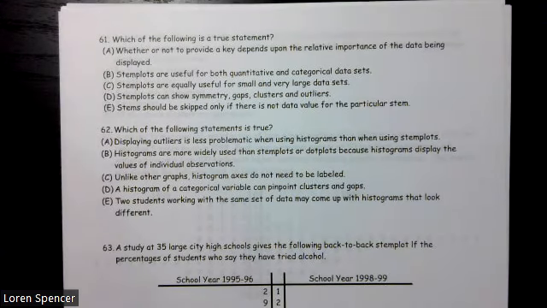This is the Unit 2 Death Packet on displaying and describing data, and this will be problems 61 to 70. Which of the following is a true statement?